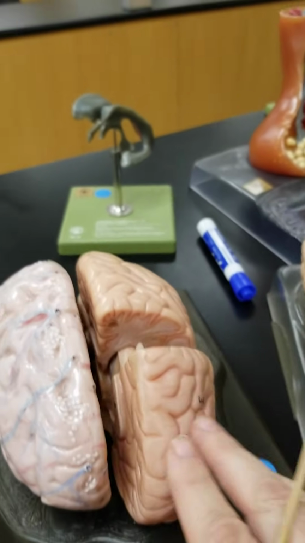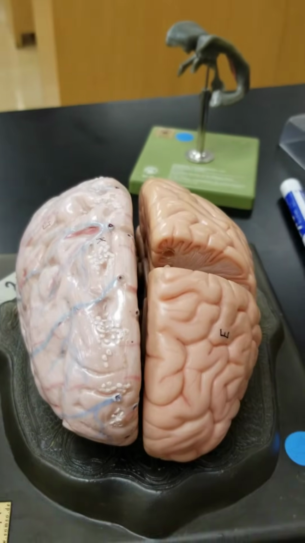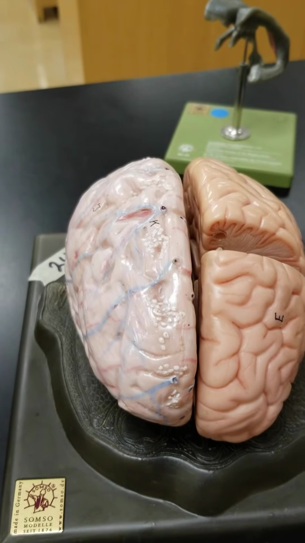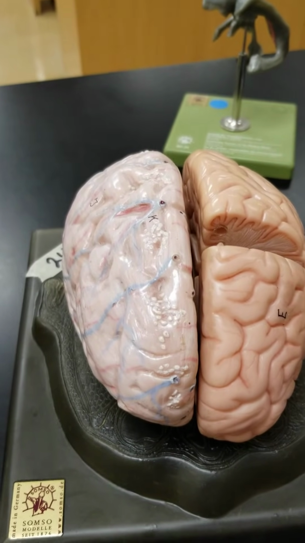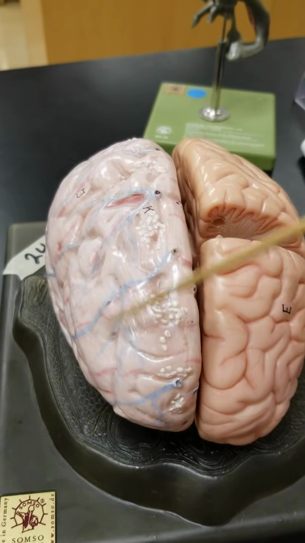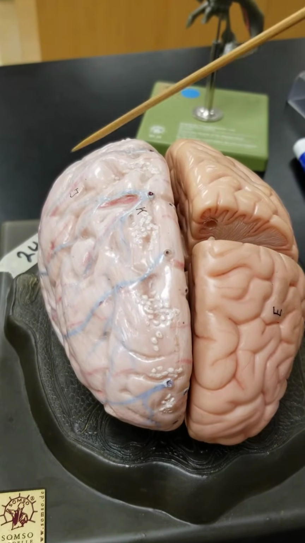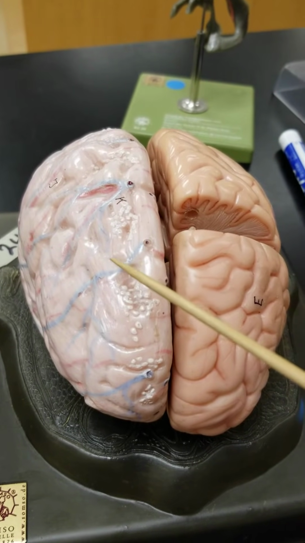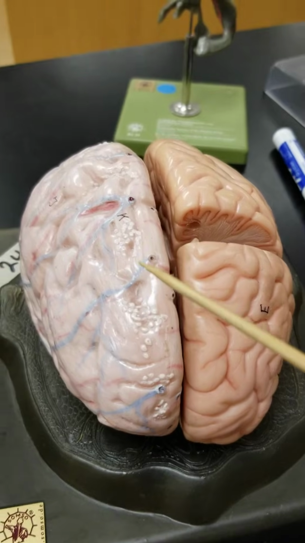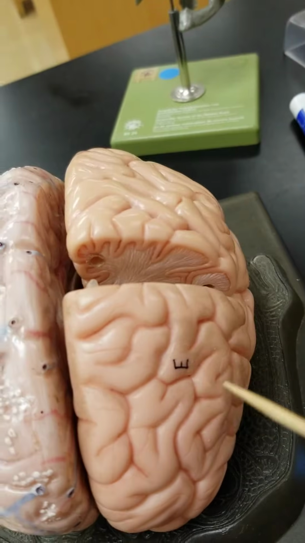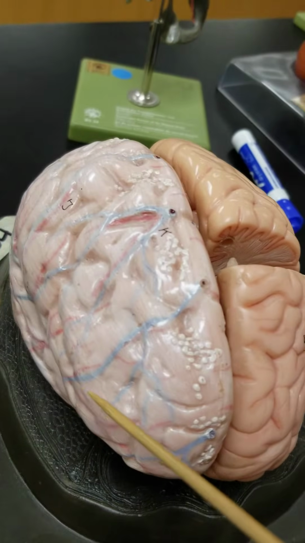Okay. Now, these two sides on this model represent the next two meningeal layers. The next layer down is called the arachnoid mater, which means spider mother. And if you look at these two, you can tell this one, it looks like it's covered with spider webs. Also notice that we use the area underneath the arachnoid, the subarachnoid space, to hold the blood vessels onto the surface of the brain. Over here, no blood vessels. Over here, there are blood vessels.